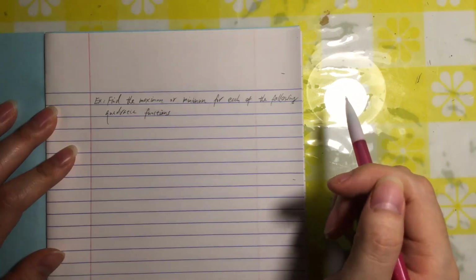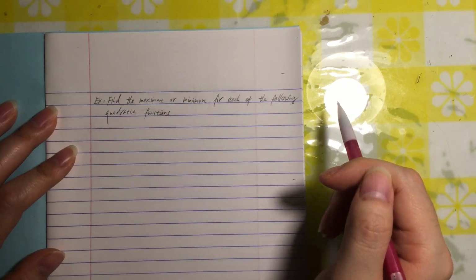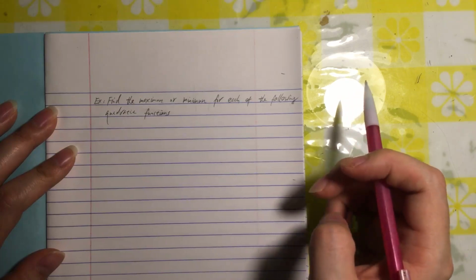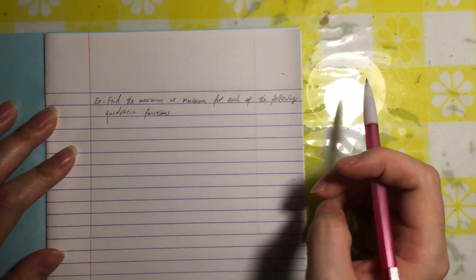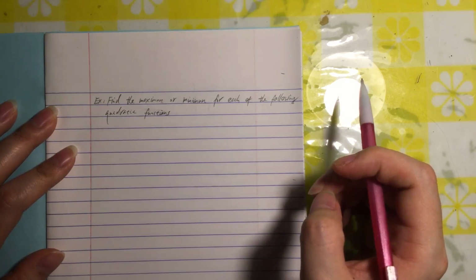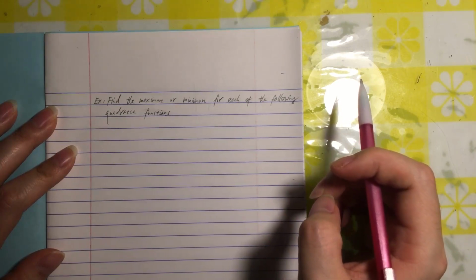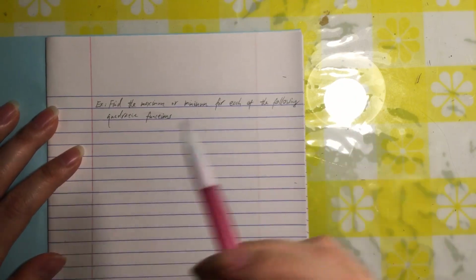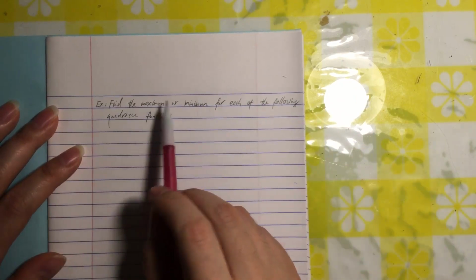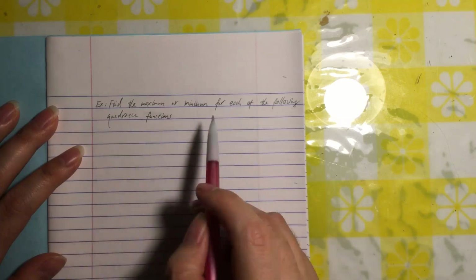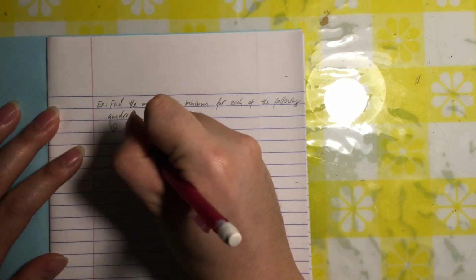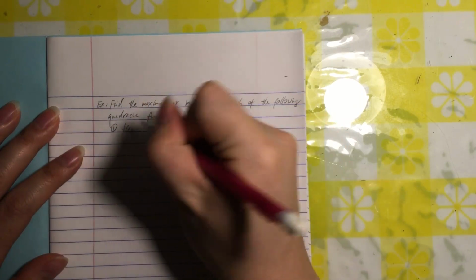So, based on the previous example, we know that if we try to find the maximum or minimum of a quadratic function, we can sketch the graph, and then based on the graph, find the maximum or minimum. However, in general, we don't need to sketch the graph. Next, let me show you some examples. Find the maximum or minimum for each of the following quadratic functions. Here, let me show you how to find the maximum and minimum without sketching the graph.